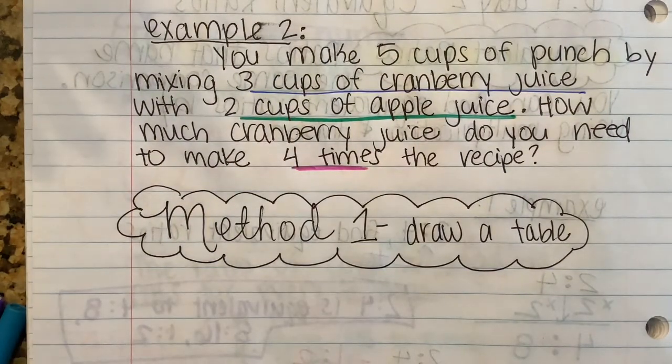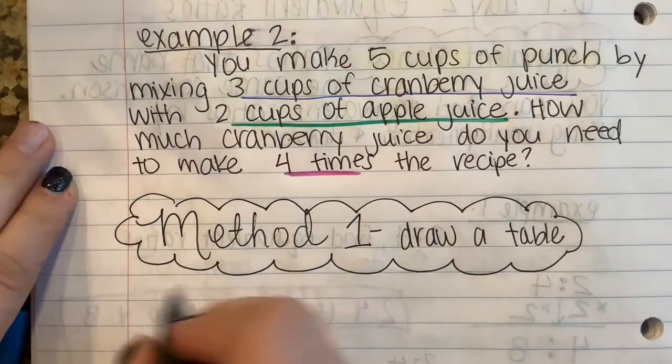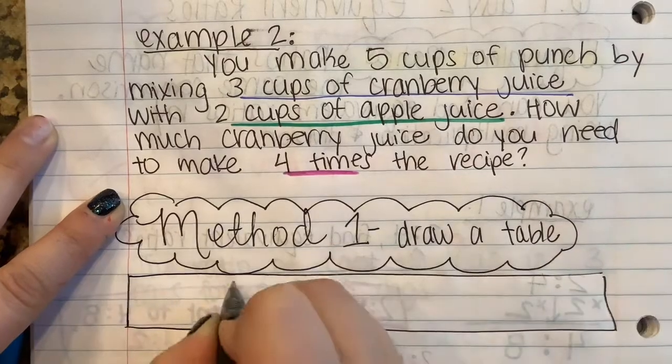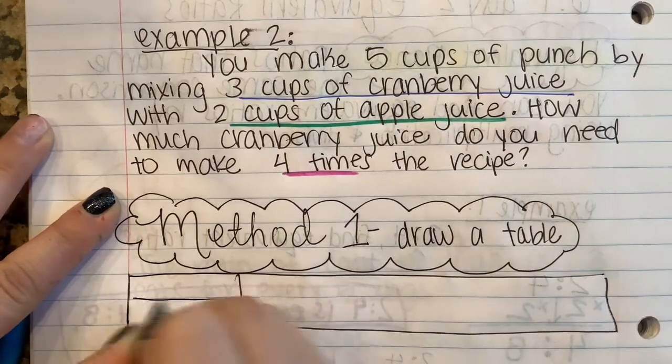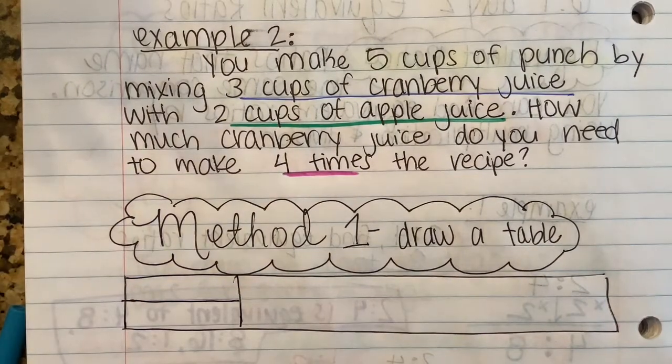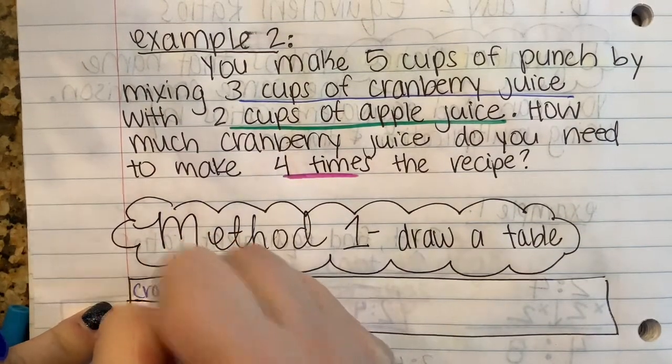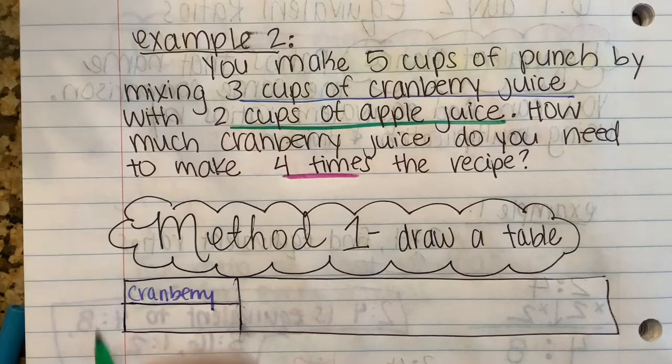So let's look at drawing a table. I'm going to draw my table to show cranberry juice and apple juice. And I'm going to stick to my color coding that I used, my blue for my cranberry and my green for my apple.